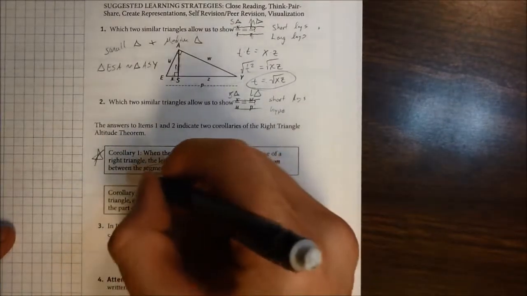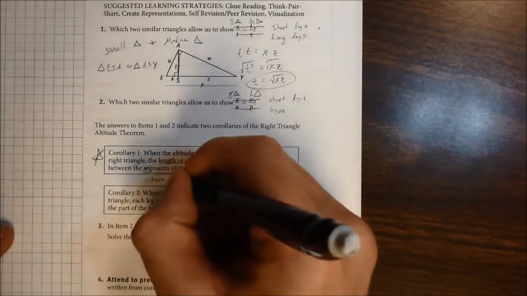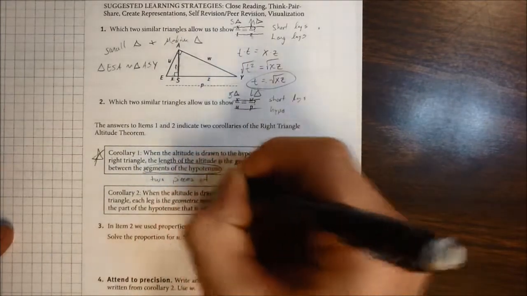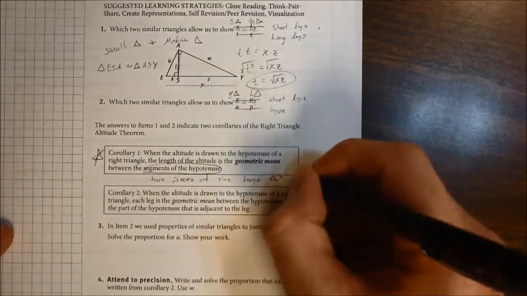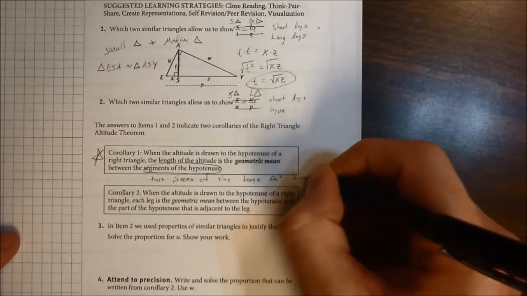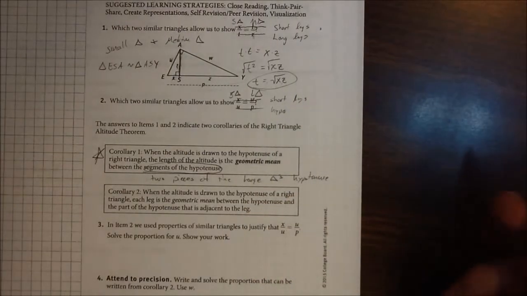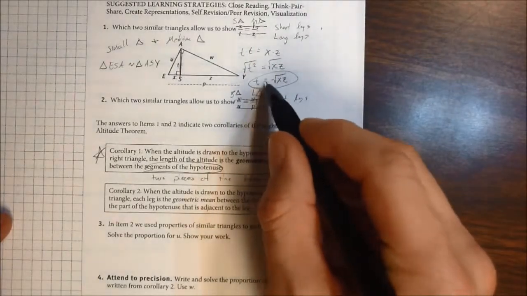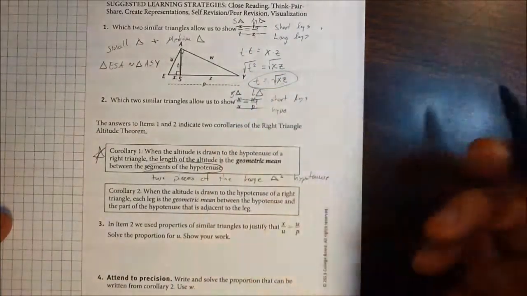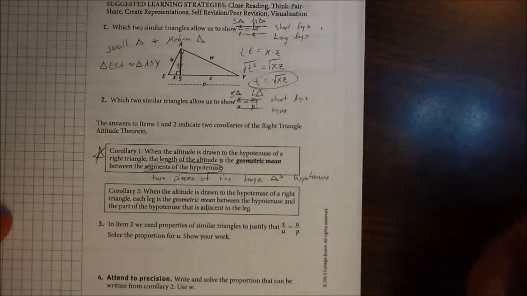Between the segments of the hypotenuse means between the two pieces of the large triangle's hypotenuse. That's what it means. And so that's exactly what we've shown. T is the geometric mean of these two pieces. That's the first corollary.